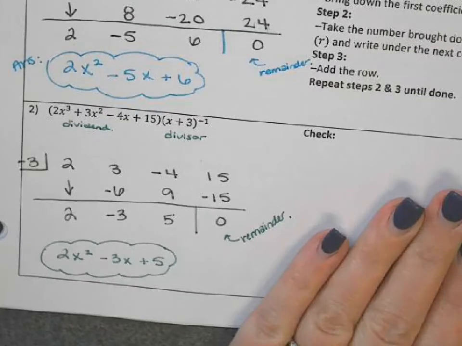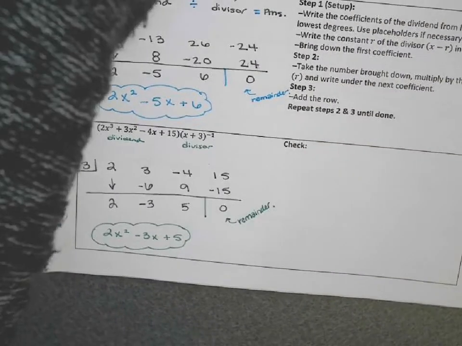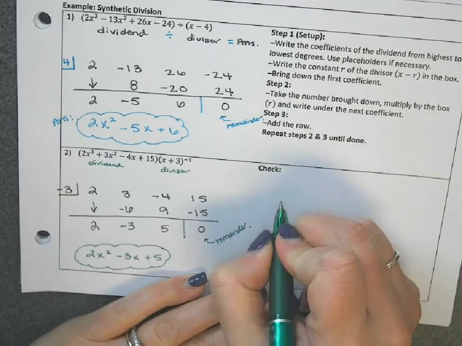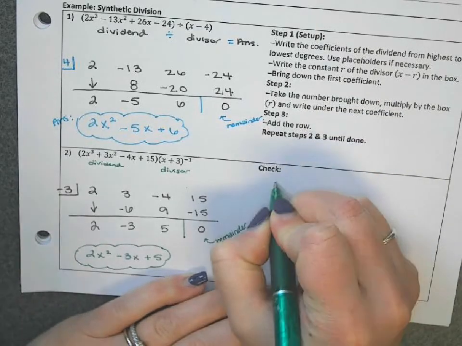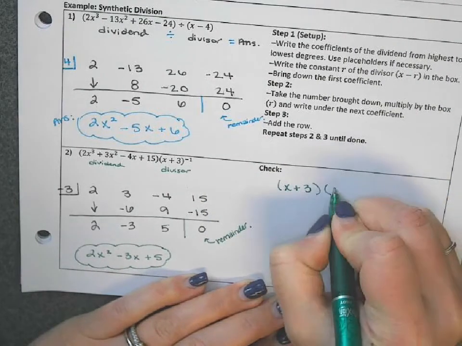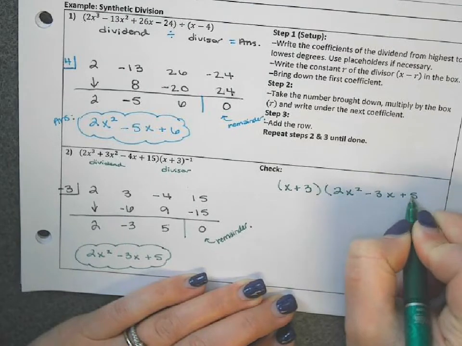All right, we have to check it. We have to check it the same way that we were doing before. So remember, you check division using multiplication. So what are we going to multiply here? Yep, x plus 3, that's what we were dividing by, times 2x squared minus 3x plus 5.